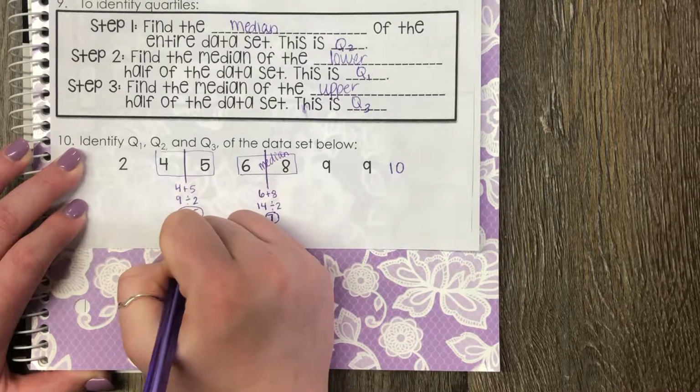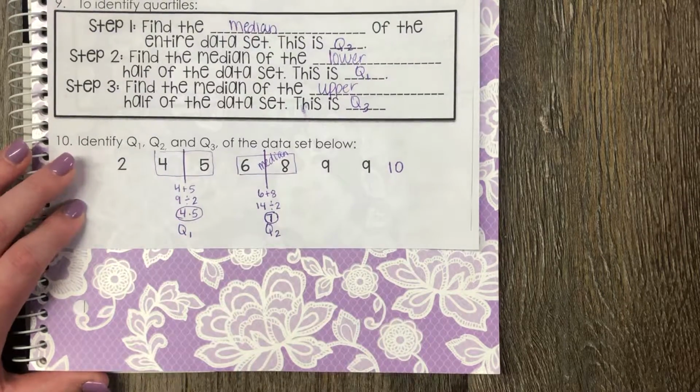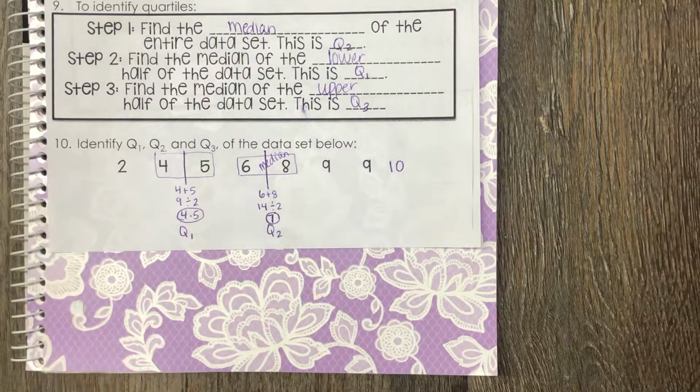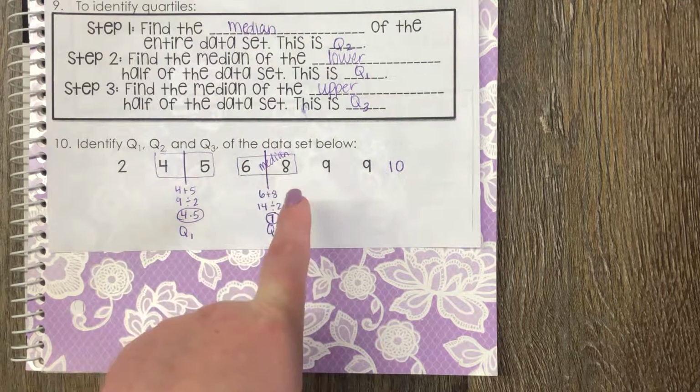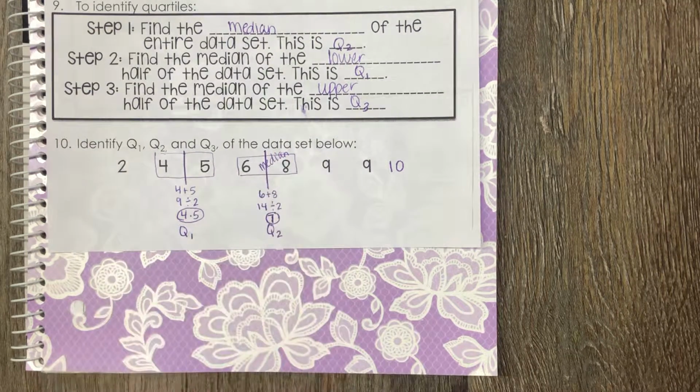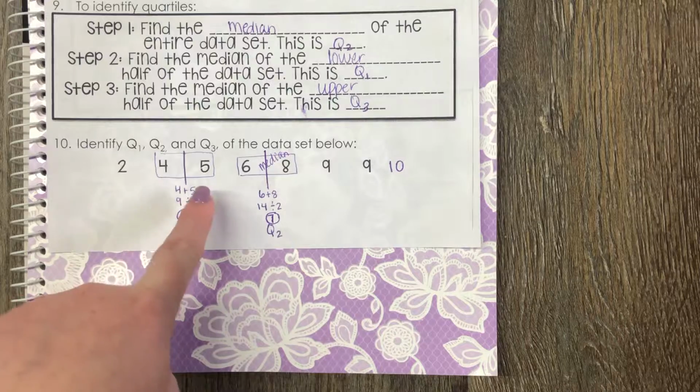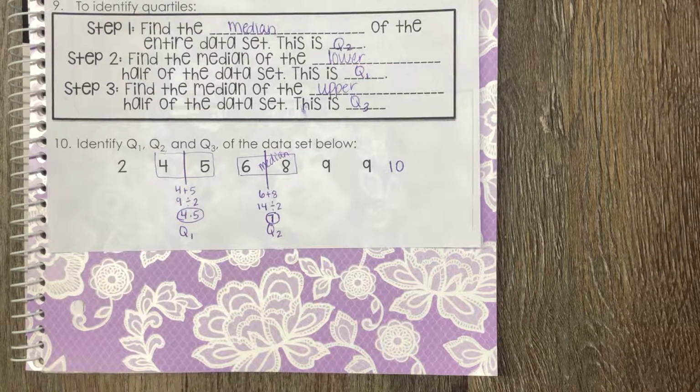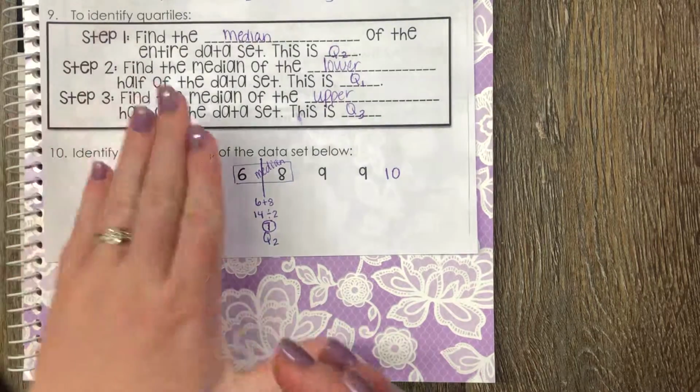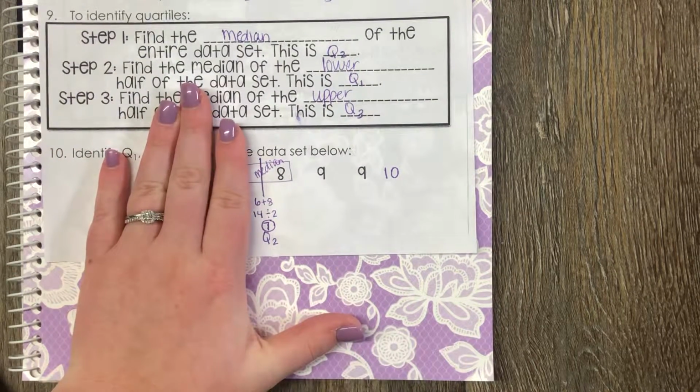So quartile 1 is 4.5. And this should make sense because, looking back at 6 and 8, 7 is in the middle of 6 and 8. And looking at 4 and 5, 4.5 would be in the direct middle of these two numbers. Okay? So now let's look at our upper half.